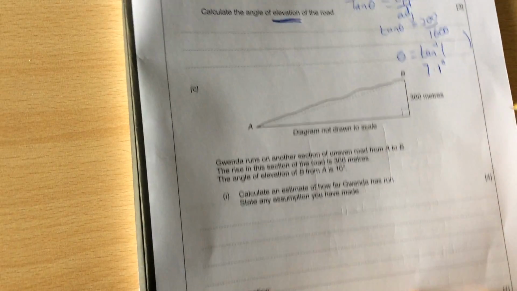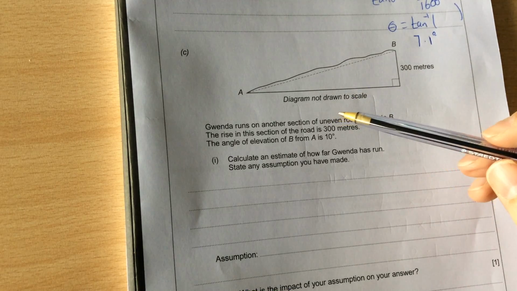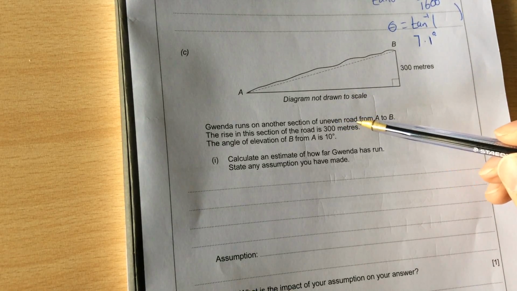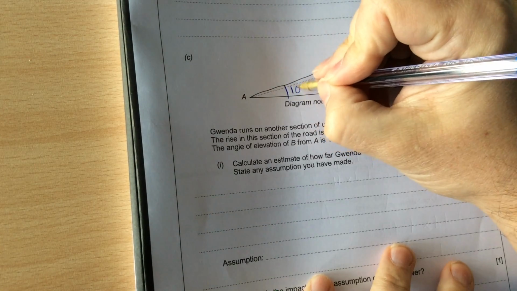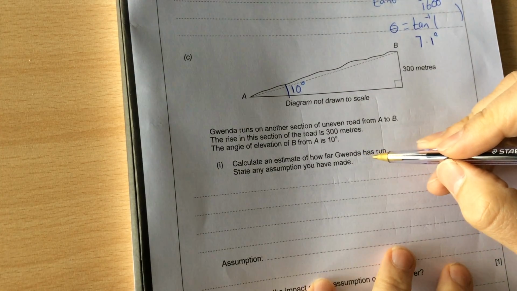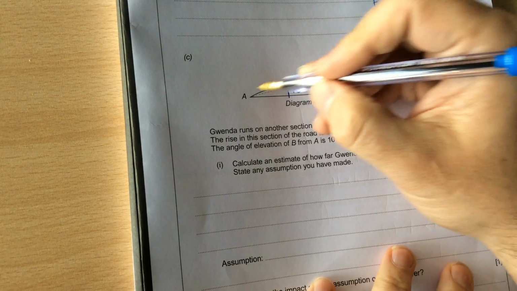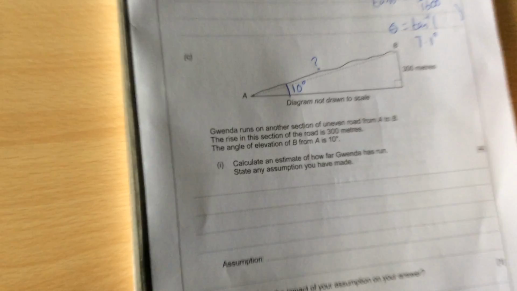Part C. Gwenda runs on another section of uneven road from A to B. The rise in this section is 300 metres. The angle of elevation is 10 degrees. So this time the angle is 10 degrees. Calculate an estimate of how far she has run. So she's running up the hill, and we're going to estimate to find this.